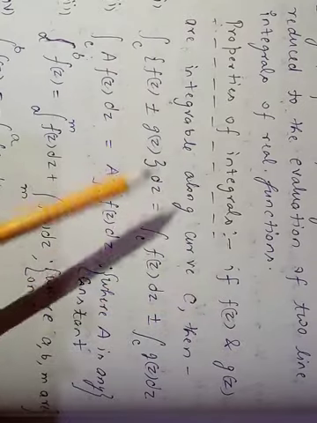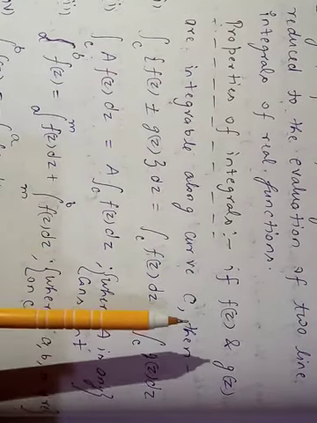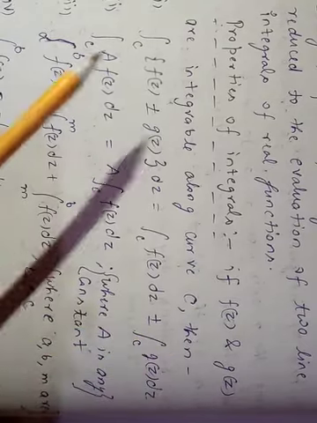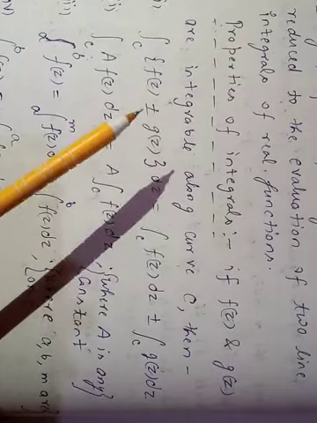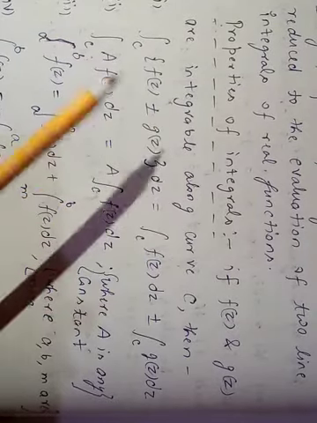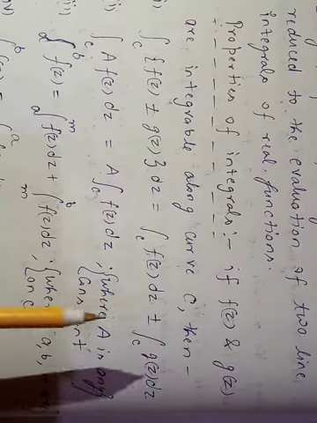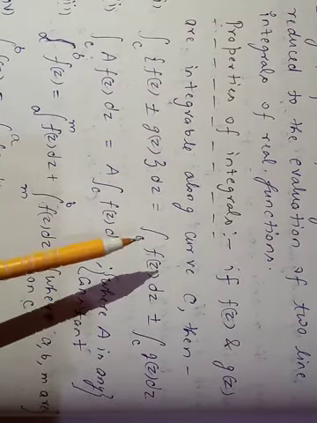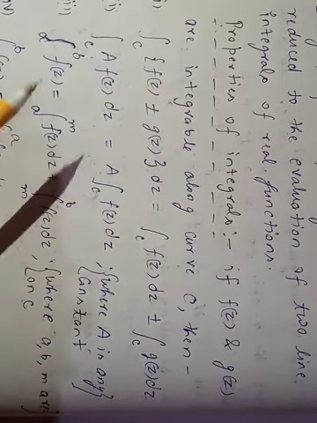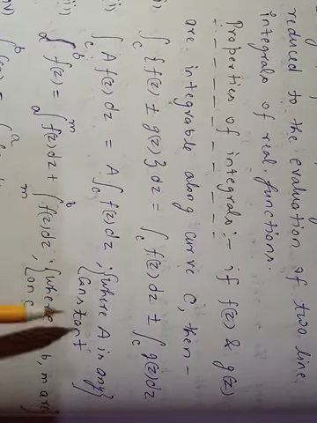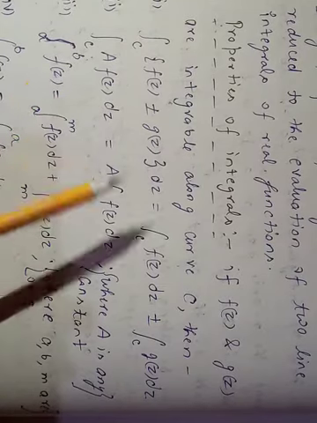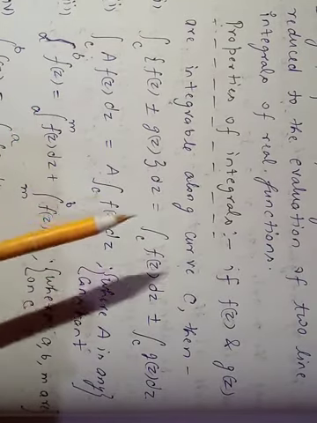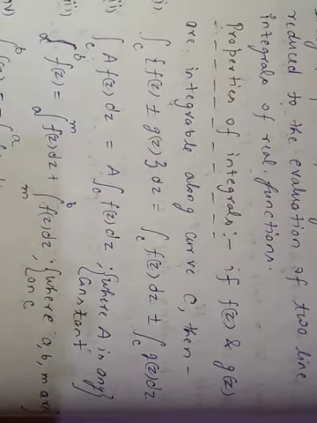If f(z) and g(z), two functions of z, are integrable along a curve C, then the line integral along the curve C of f(z) plus or minus g(z) dz is equal to the sum or difference of the separate integrals of f(z) and g(z) along the curve C. Similarly, if a is any constant, then the integral of a f(z) dz along the curve C is equal to a times the integral of f(z) dz.